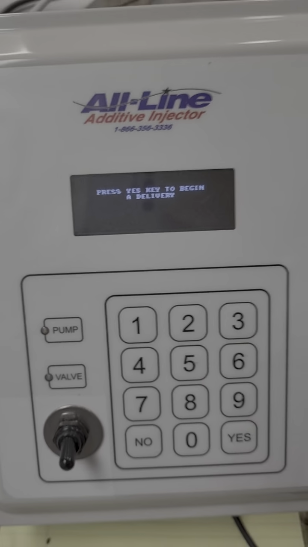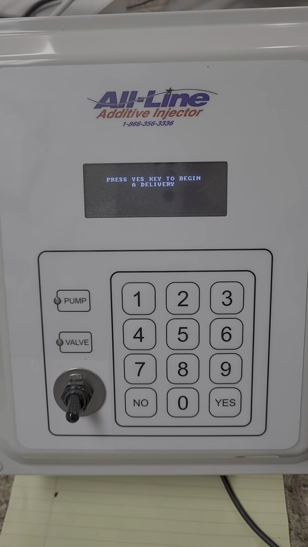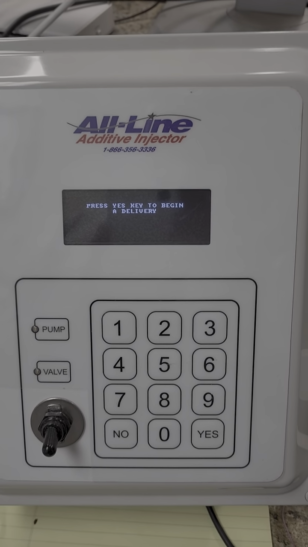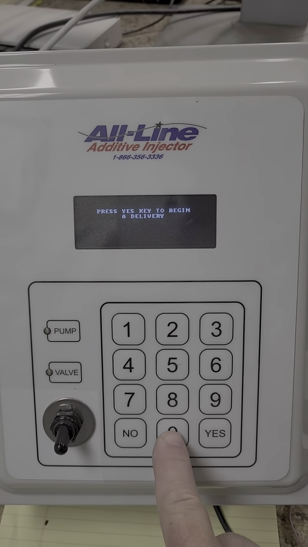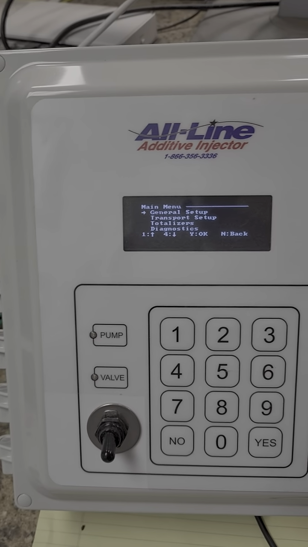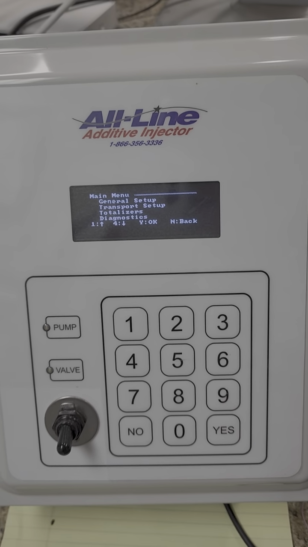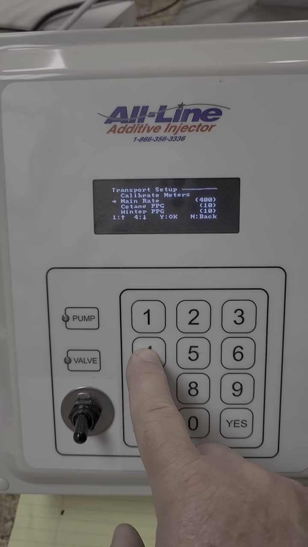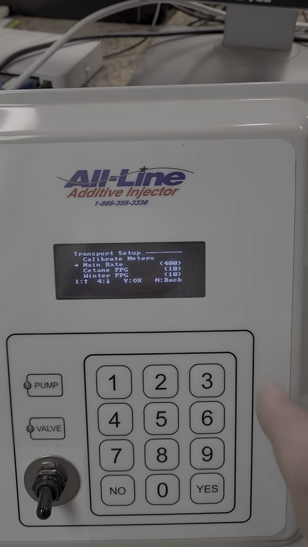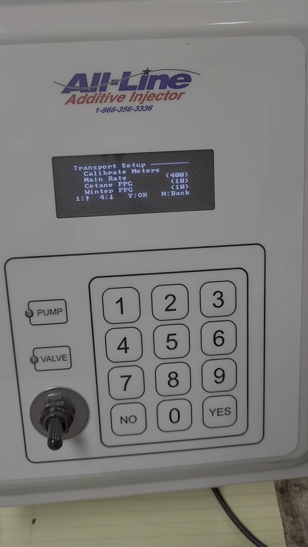So now I'm going to cover a couple things that the drivers won't mess with, I don't anticipate. In the setup, you can tell it what the blend ratio is and how fast you transfer your fuel. So I'm going to go into the setup by pressing the 0 key a bunch of times. So now I'm in the setup. And under the transport setup, I can tell it that the main rate right now is set to 400 gallons a minute. So this system is expecting that the main fuel is being transferred at 400 gallons a minute.